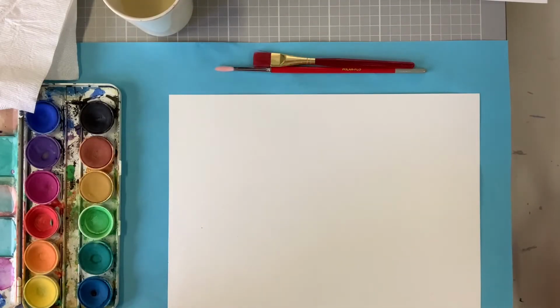Today we're going to talk about how to create space on your paper by changing the size of the things that you draw on your paper. It's going to make it look more 3D and it's going to add some space on your paper. So what you're going to do is draw the things that are closest to you large and the things that are further away from you small.